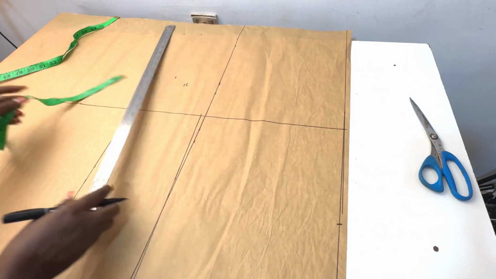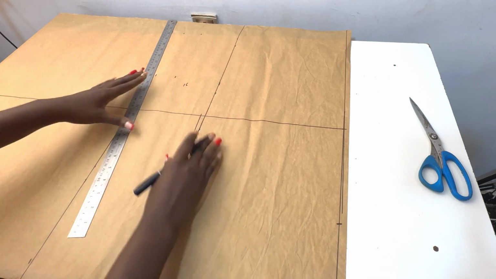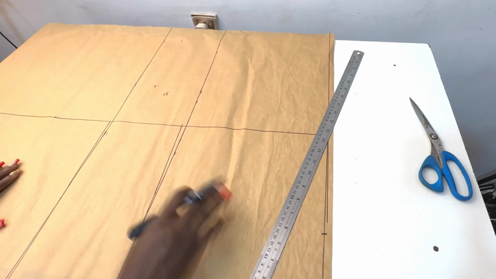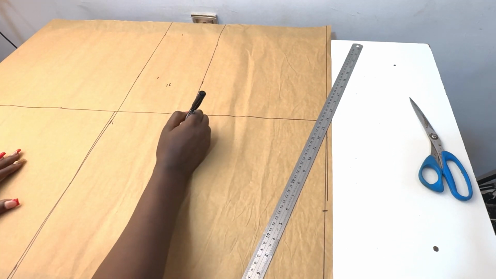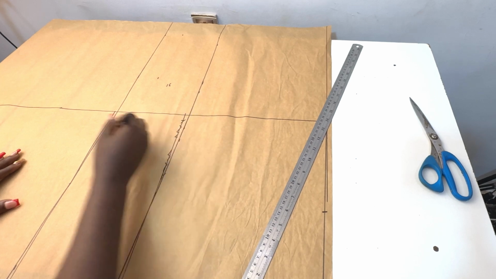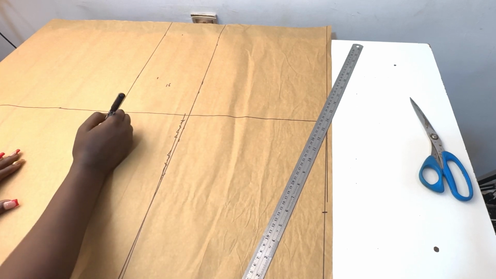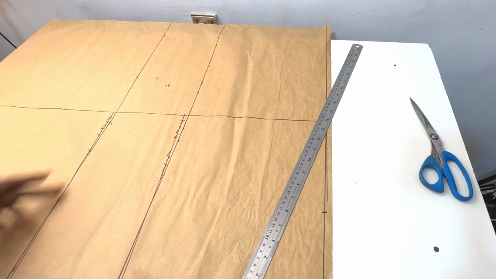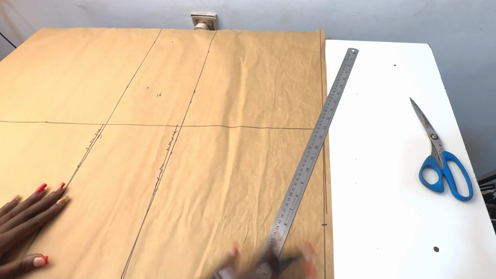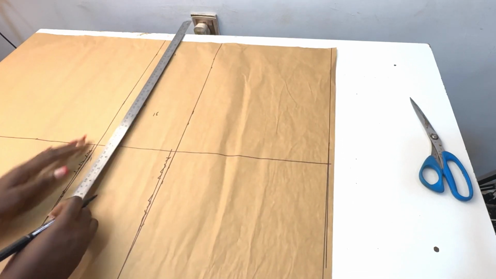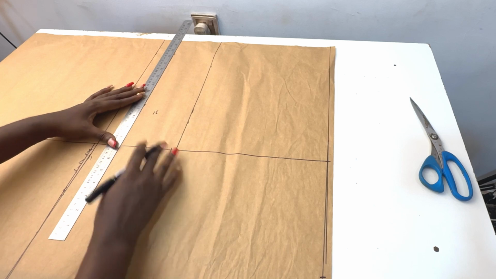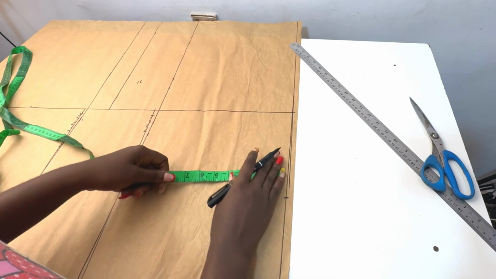Don't worry, if you are making a dress, you can also join the pattern back so that you can take out the space for the back and the front. I hope you understand what I am saying. So I went ahead to connect both lines, and I will draw the 16 inches line, which is actually my back shoulder to my waist line.